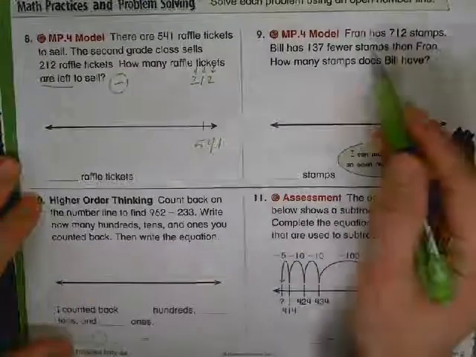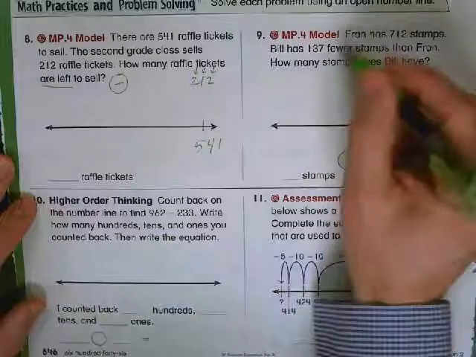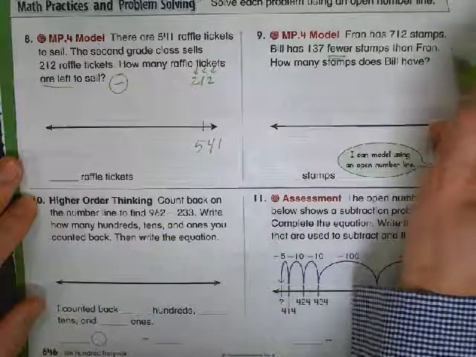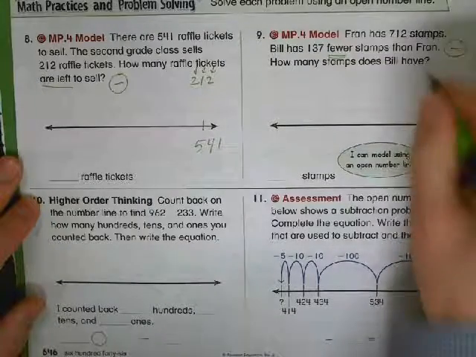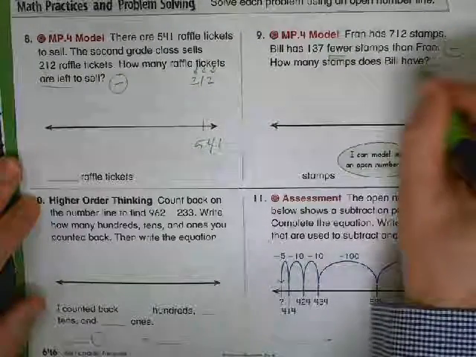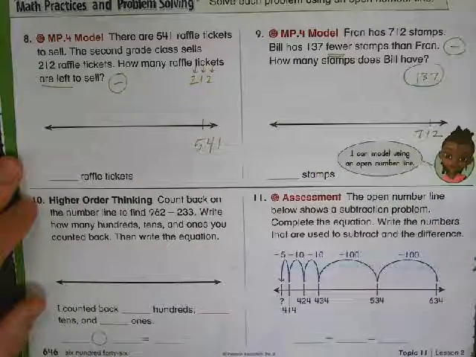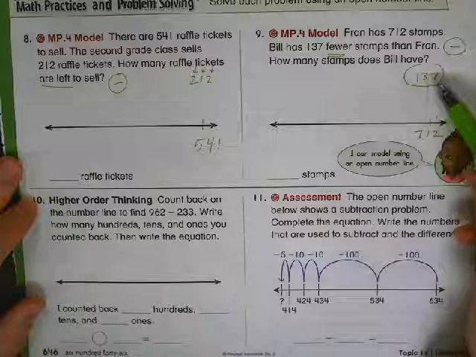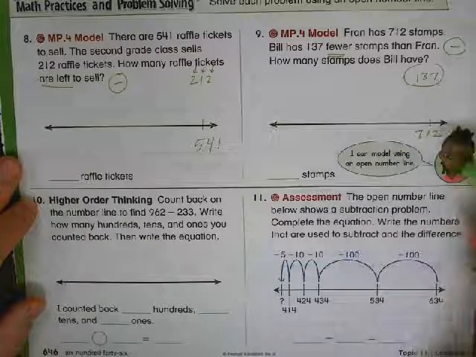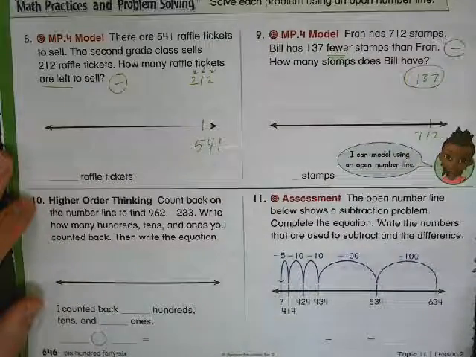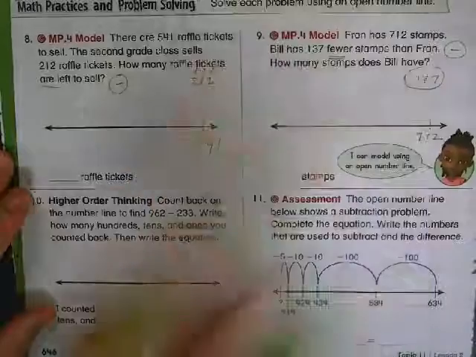Over here it says Fran has 712 stamps. Bill has 178 fewer. Fewer means subtraction. 712, you're hopping back 137. Break it apart by 130 and 7. Or this could be 100, 30, 2, 5. 5 plus 2 is 7 because you have that nice 2 there. Go and pause it and don't go on to this next one. Make sure these two are done.